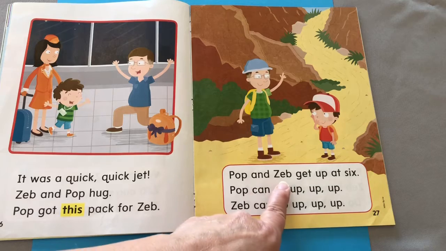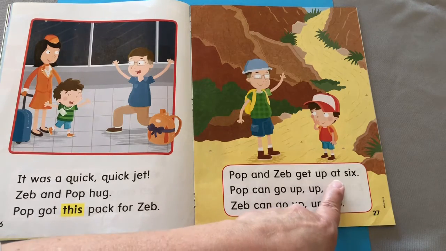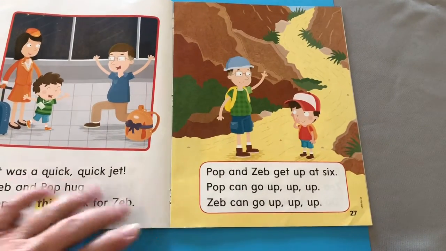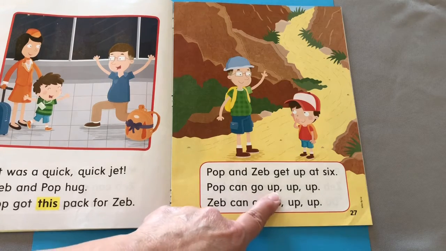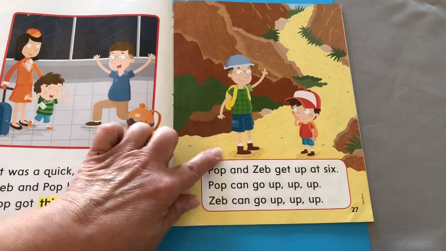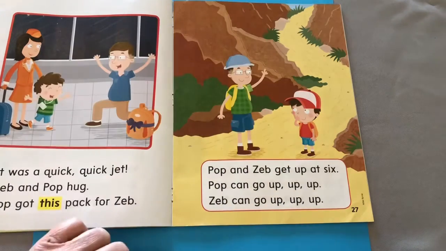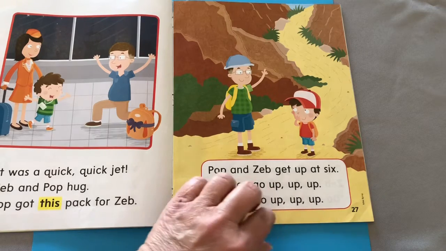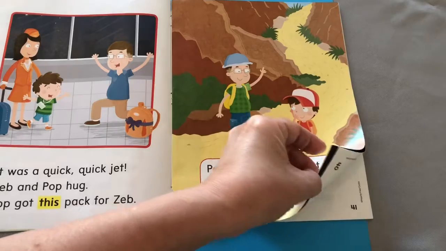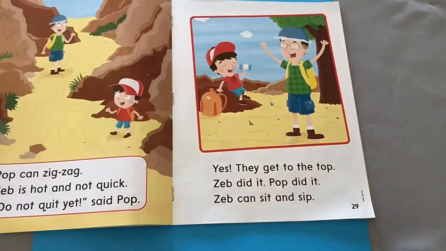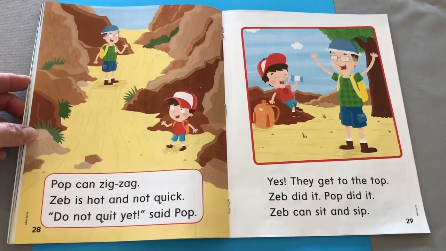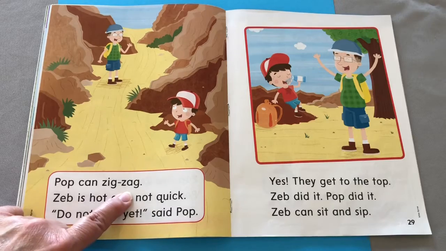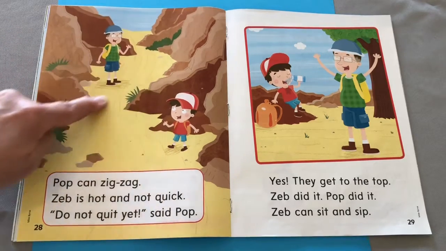Pop and Zeb get up at 6. 6. That's early in the morning. Pop can go up, up, up. Ooh, this trail must be up a hill. Zeb can go up, up, up. Doing my corner turns, being careful with my pages. You guys are all very good at taking care of our books. Pop can zigzag. There's the zigzag. He's going on the zigzag trail.